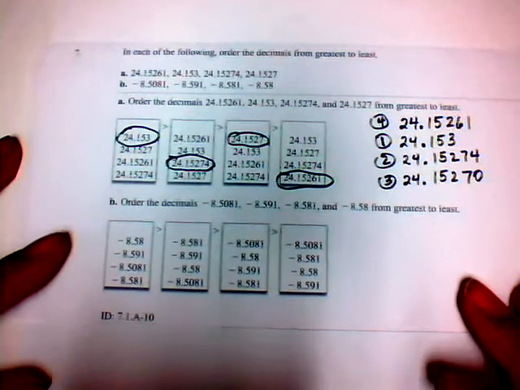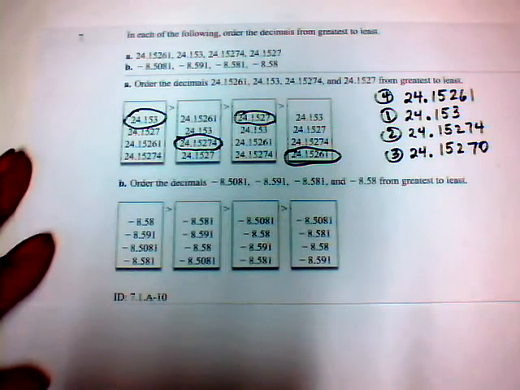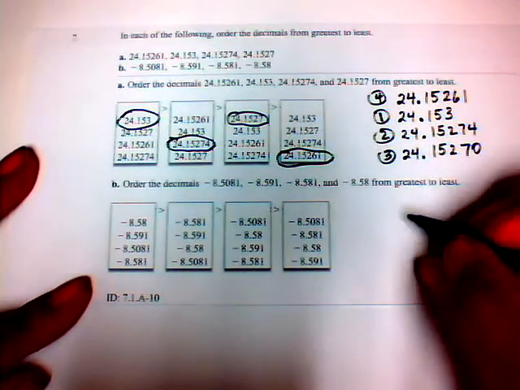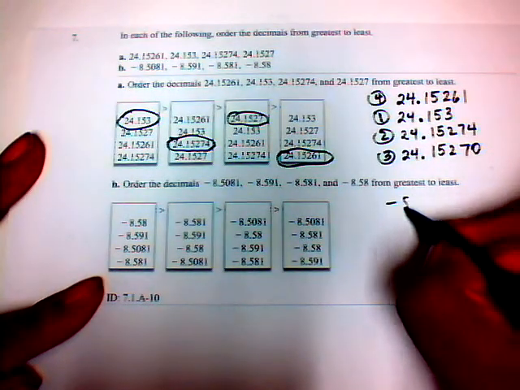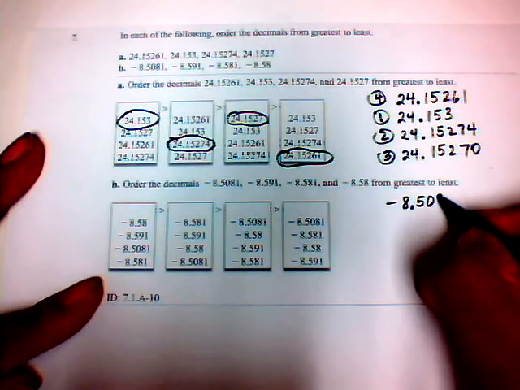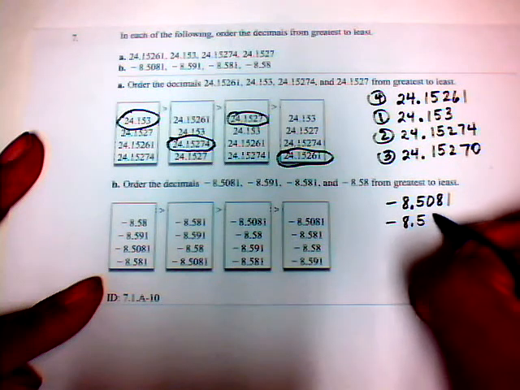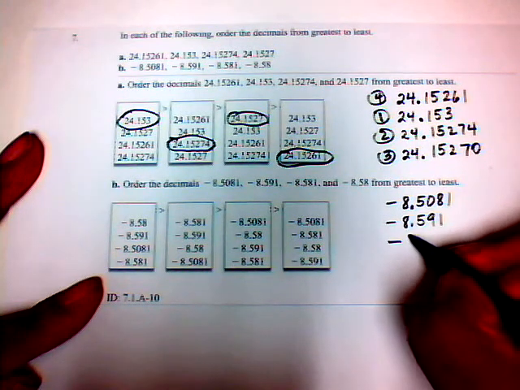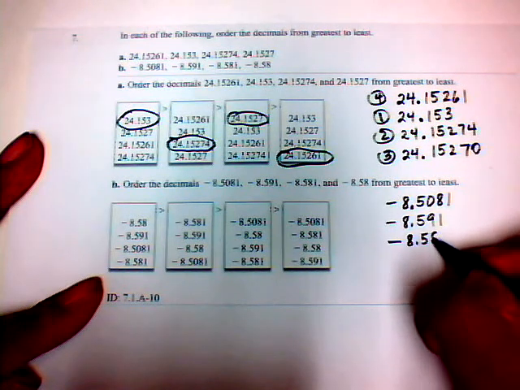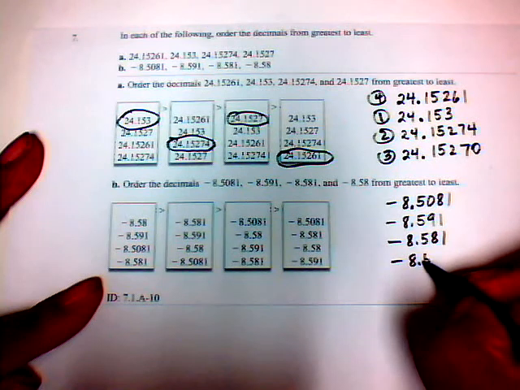Okay, now part B has negative numbers in it. Okay, and we're going to order from greatest to least. So now we got negative 8.5081. Then the next one is negative 8.591. Then negative 8.581. And then negative 8.58.